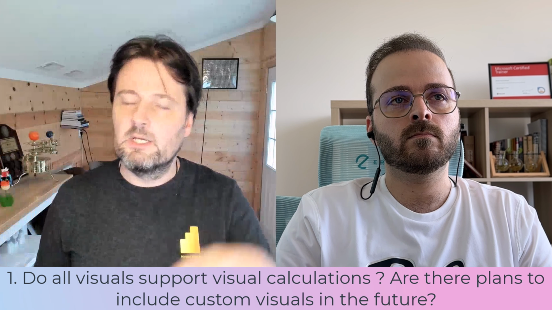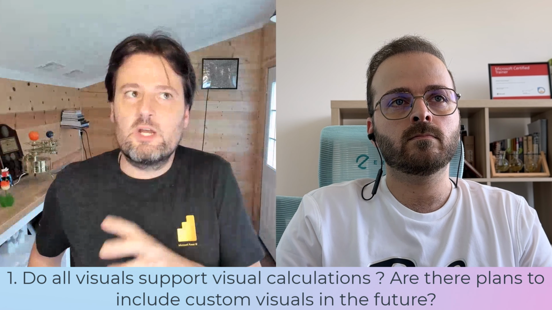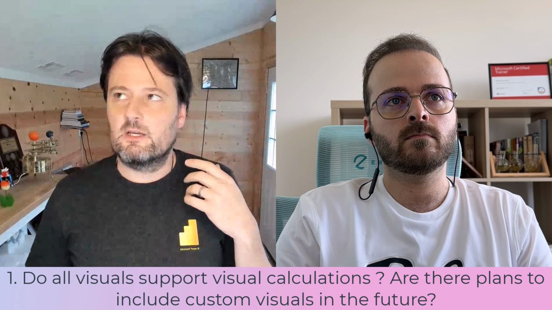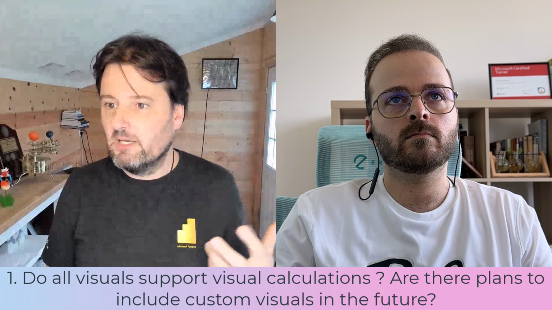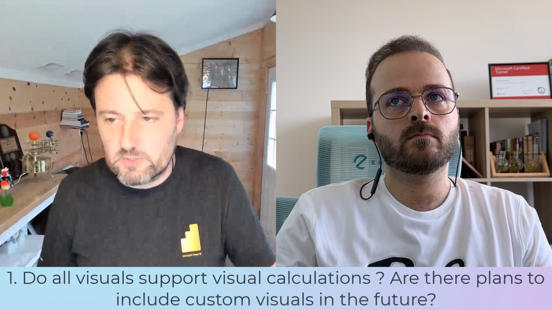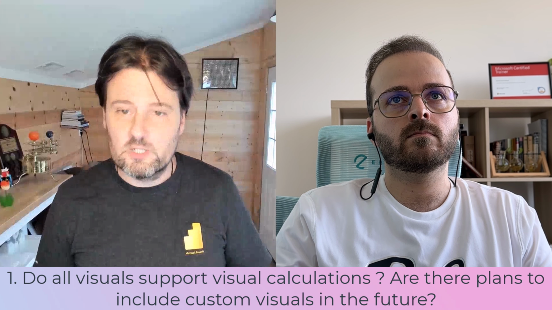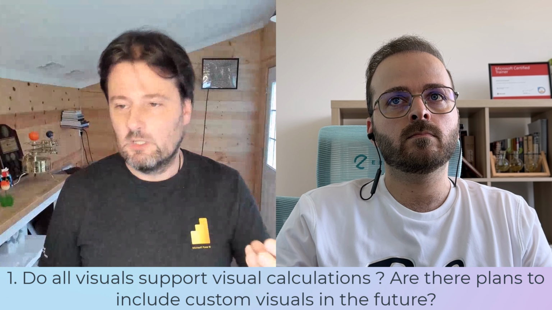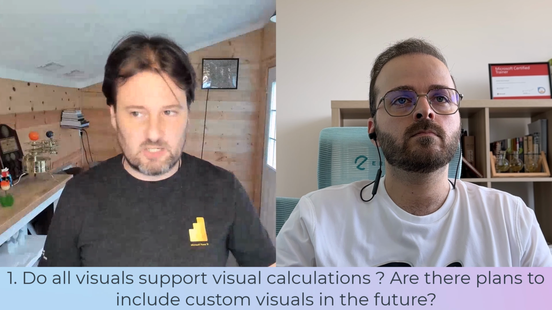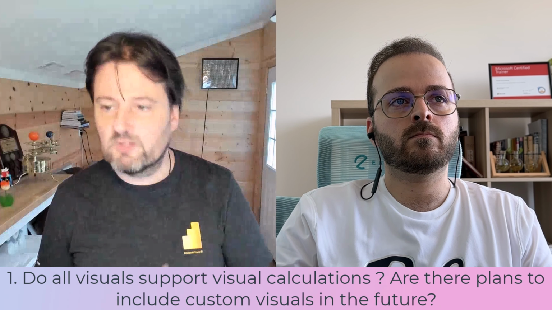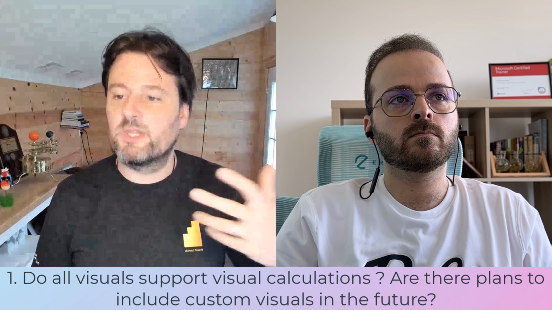That's very clear. The second one, we can't promise you all custom visuals will work because simply we don't own the code for those, right? What we will do is enable custom visual makers to use Visual Calcs and enable Visual Calcs for their custom visuals. So we'll work with them to update the APIs to build what they need.